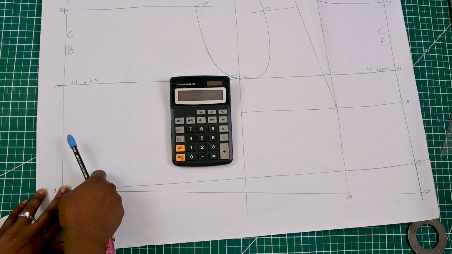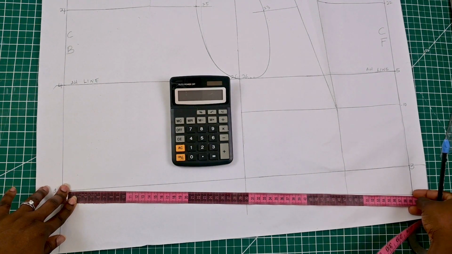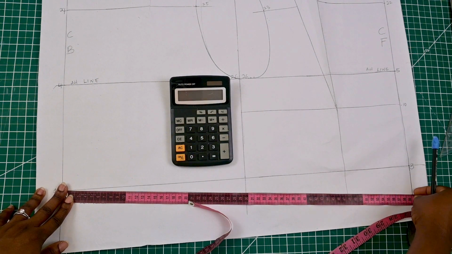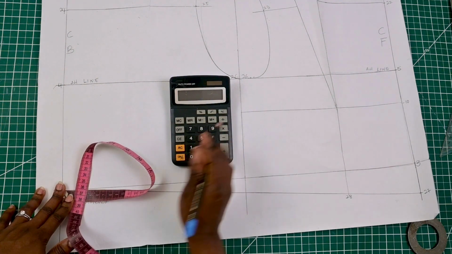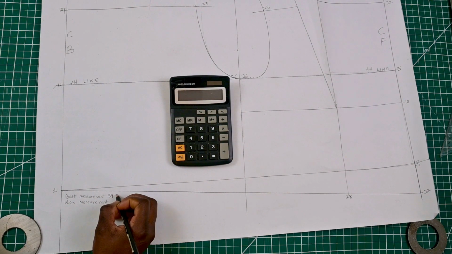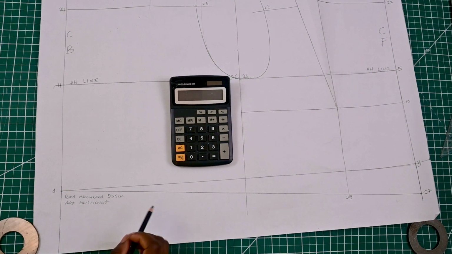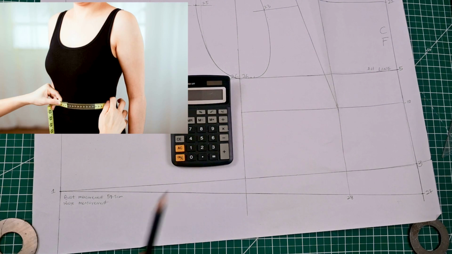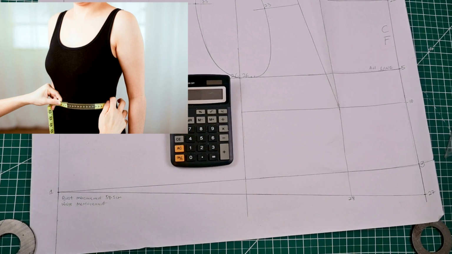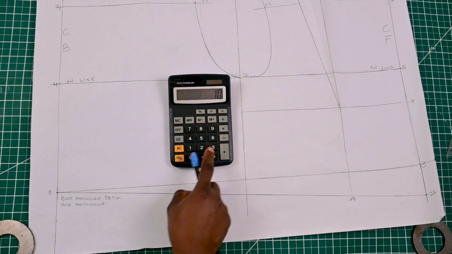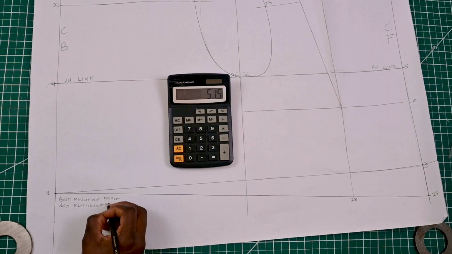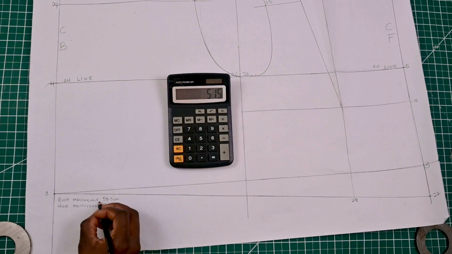Now we're going to measure from point 1 to point 27. What I have here is 59.5 cm. So I'm going to write bust measurement 59.5 cm. Now to get the waist measurement, it is the actual waist measurement you measured on the person's body. The waist measurement I have here is 103 cm. Now we'll say 103 divided by 2, that's 51.5 cm. So this is 51.5 cm as our waist measurement.